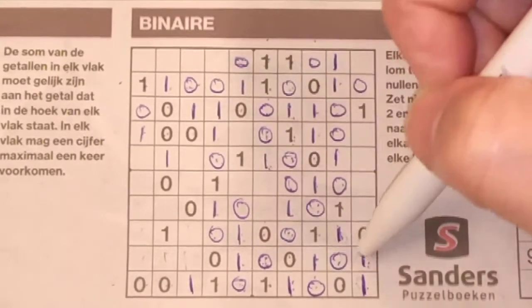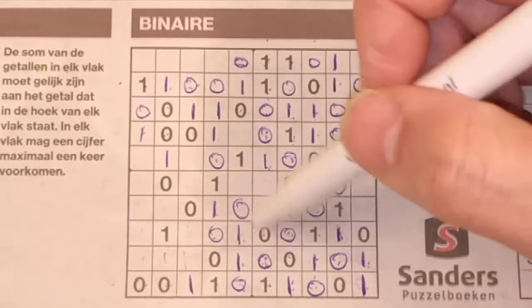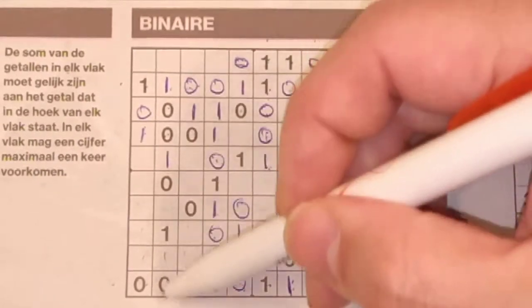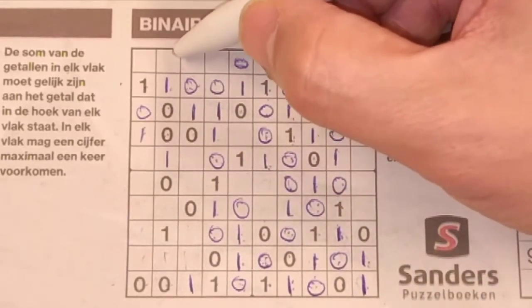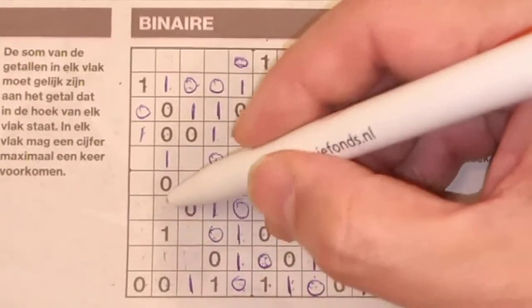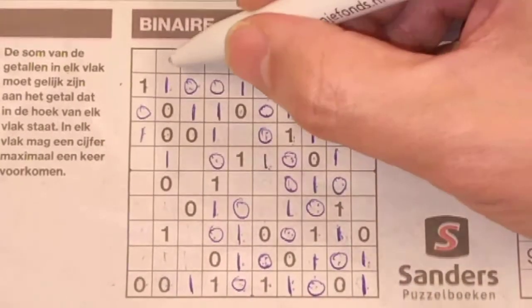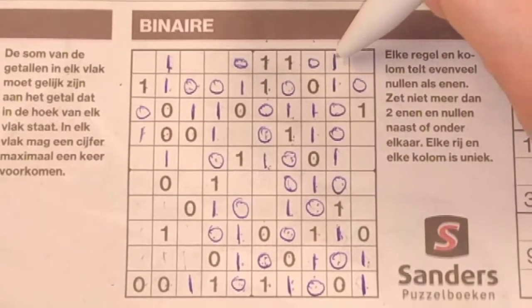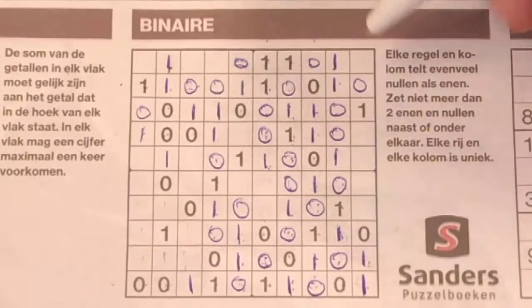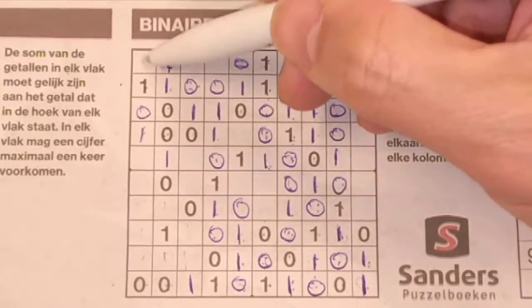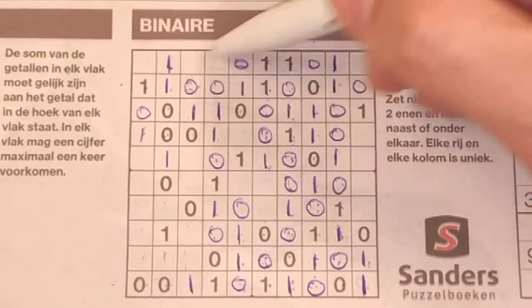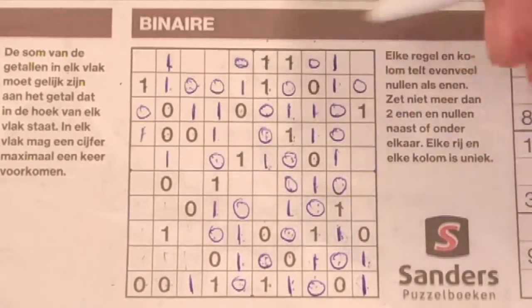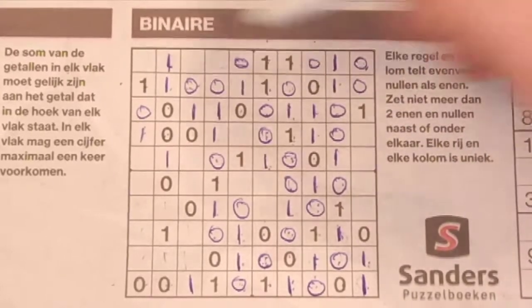Let me check, yes, 1, 2, 3, 4 O's here. If I place the 5th O here, then we have 3 ones in a row, so not allowed. This cannot be an O, this should be a 1. 1, 2, 3, 4 ones. If I place the 1 here or there, then we have 3 O's in a row, not allowed. This cannot be a 1 here or there, this should be an O. Here an O and there an O.